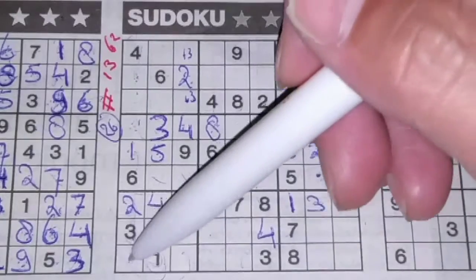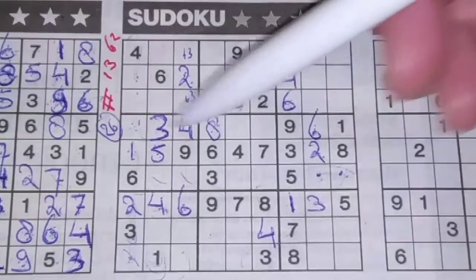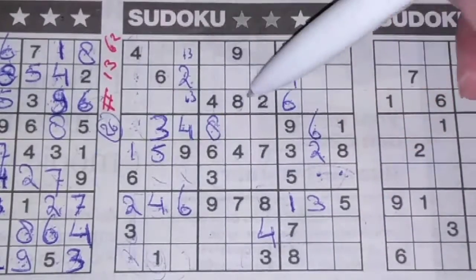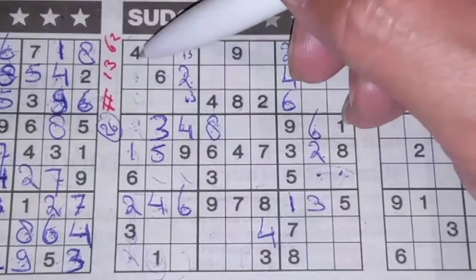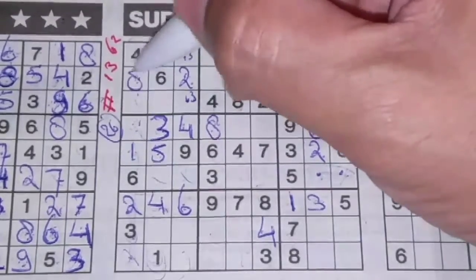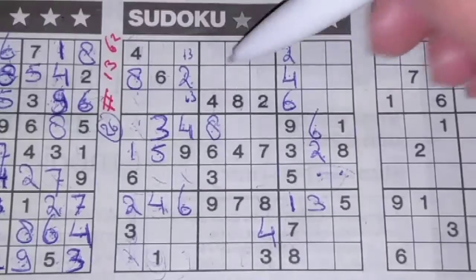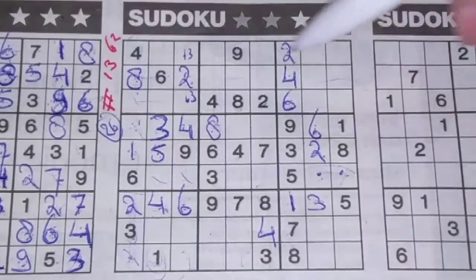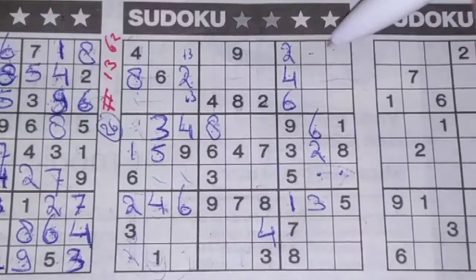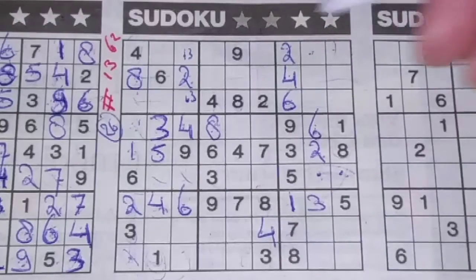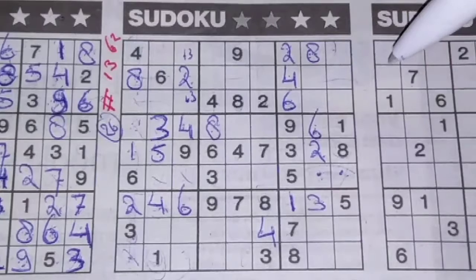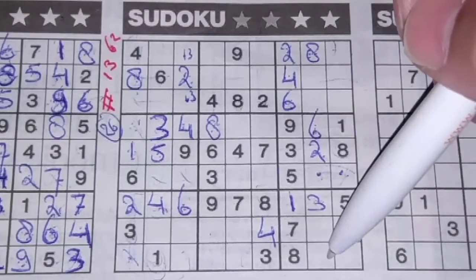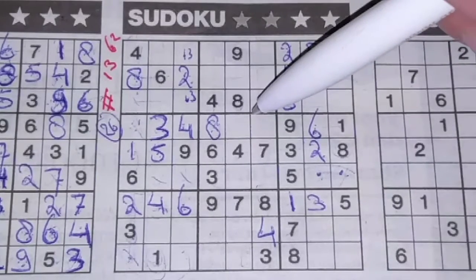And then, we have there an 8, here an 8, no 8 there, here an 8, no 8 there. So only place for the 8 should be there. 8 in the third row, 8 in the second row. So in the first row, the only two places for the 8 should be here or there. We see in there an 8, no 8 there, 8 should be there. Let me see.